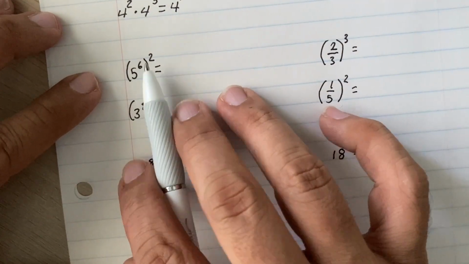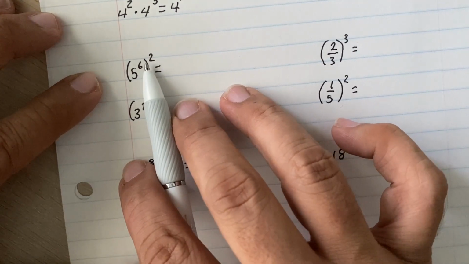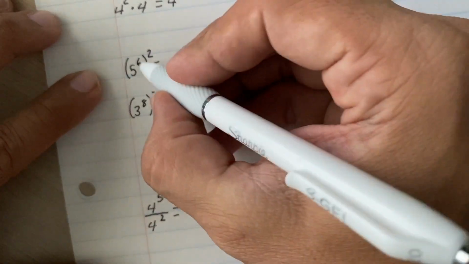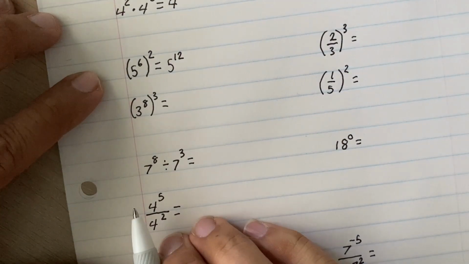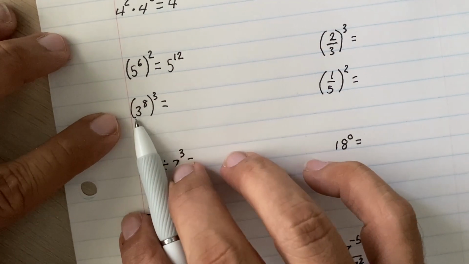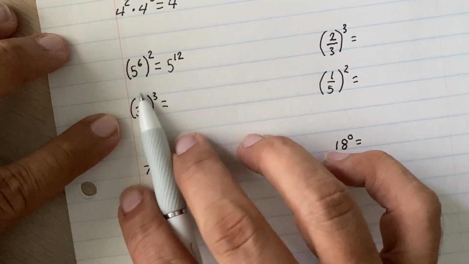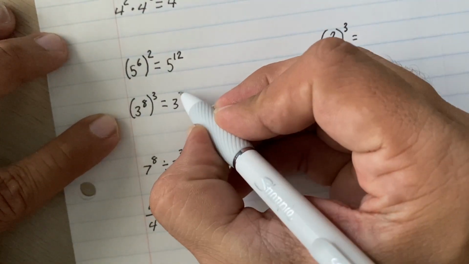So when an exponent has an exponent, I'm going to change the exponent, meaning we're going to go one step lower. What's one step lower than exponents? Multiplying. So this is going to be 5 to the 12. See me do it again. So 3 to the power of 8 to the power of 3. So these two are going to multiply and cause it to be 3 to the 24th.